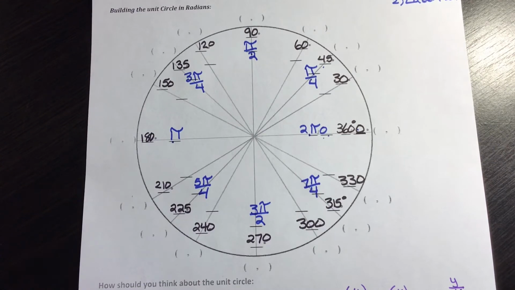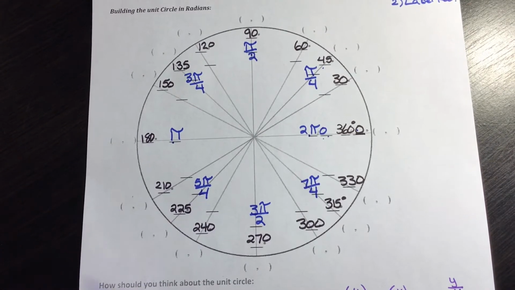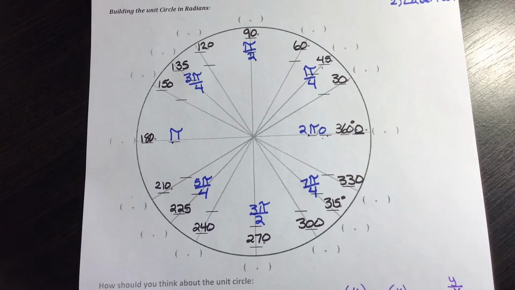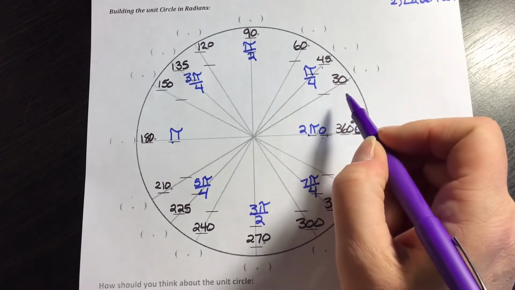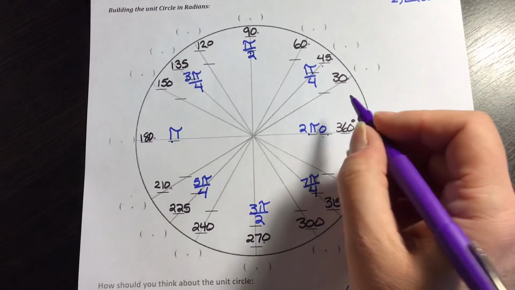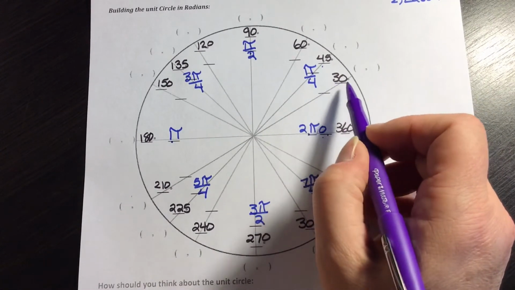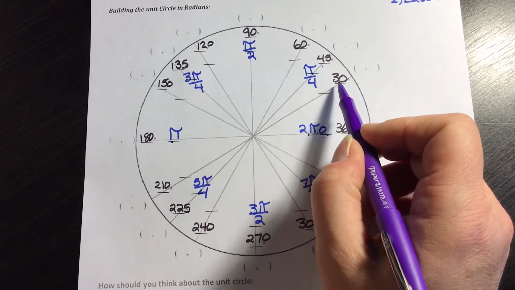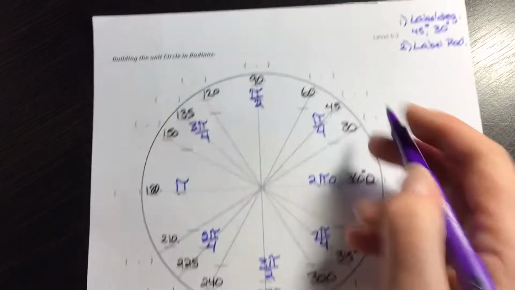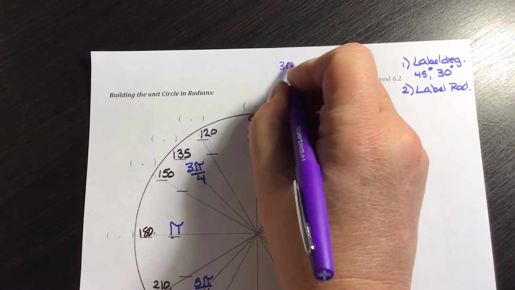All right, so then we're going to break down our 30-degree angles, and if I want to change 30 degrees to pi radians, remember I start with 30 degrees.